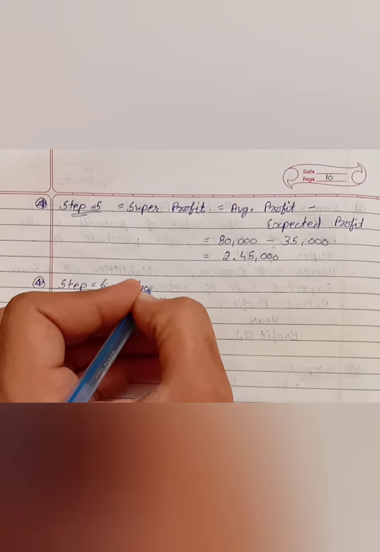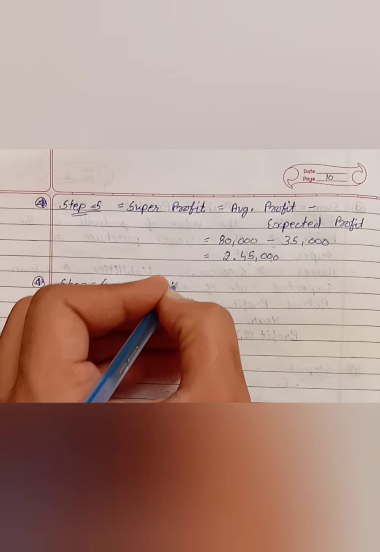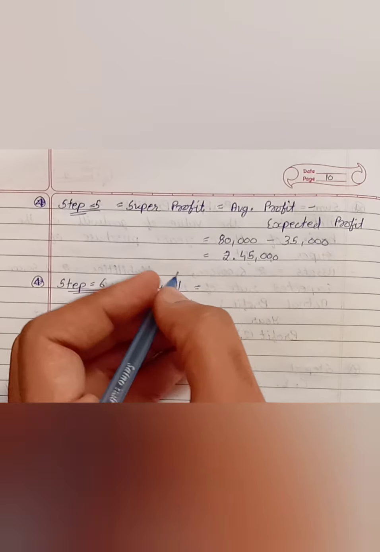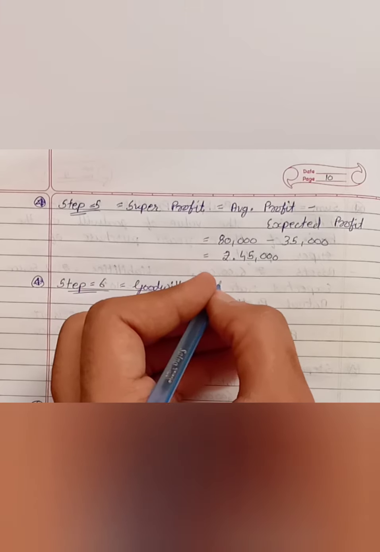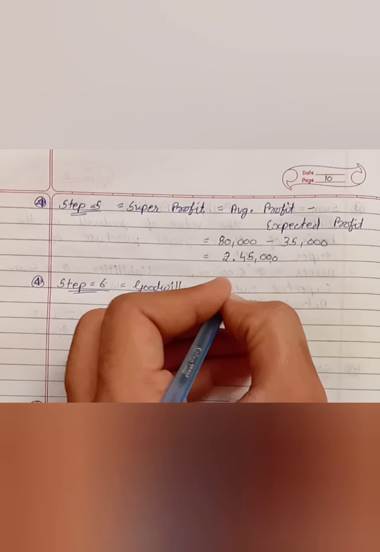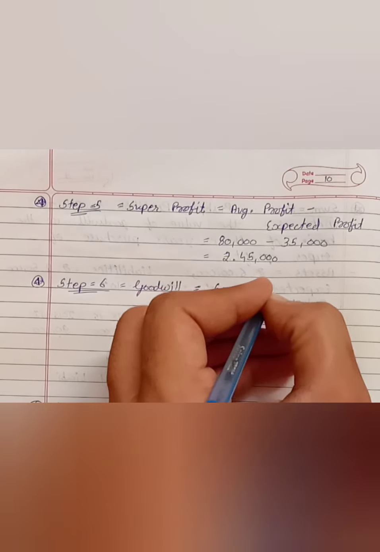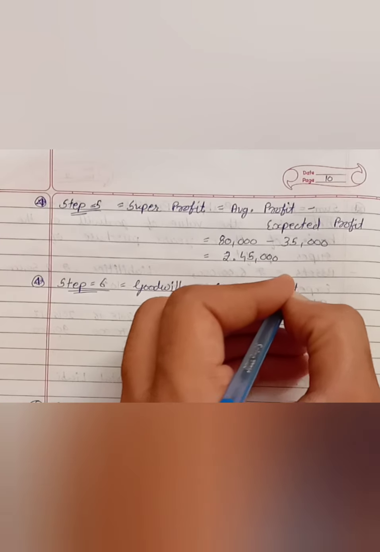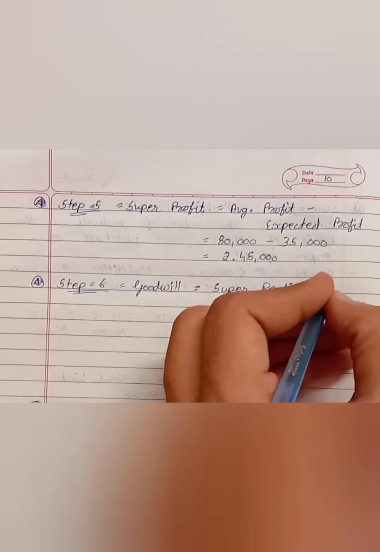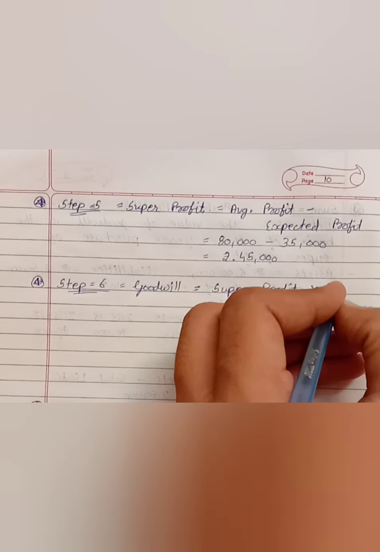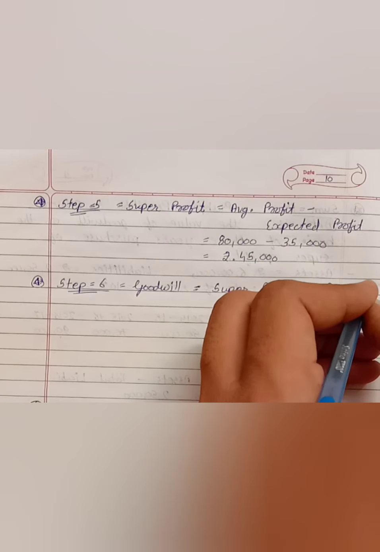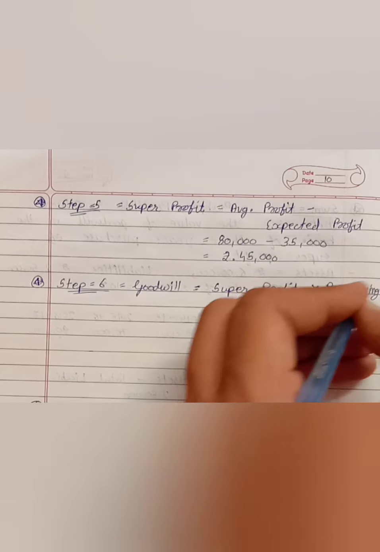For the goodwill, our formula is goodwill is equal to super profit multiplied by purchasing year.